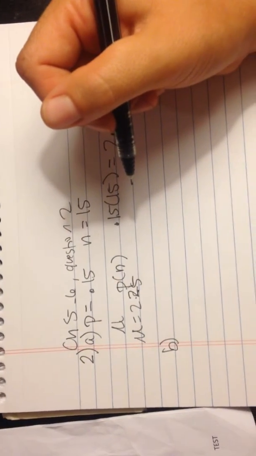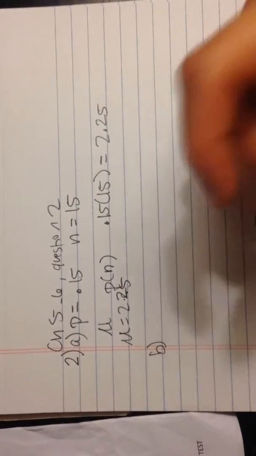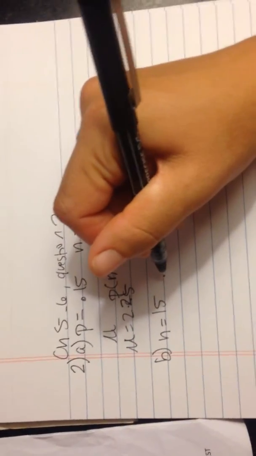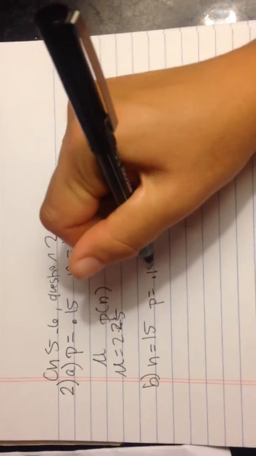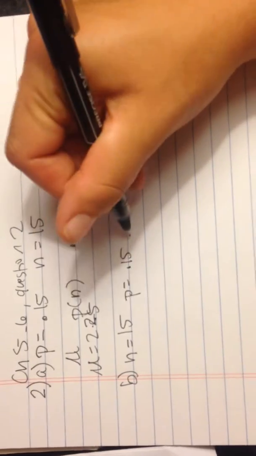B, what is the probability that exactly 5 are registered on a pass-fail basis? So this is a binomial probability question. So we have 3 numbers that we have to put in. N, p, and 5, which is x.